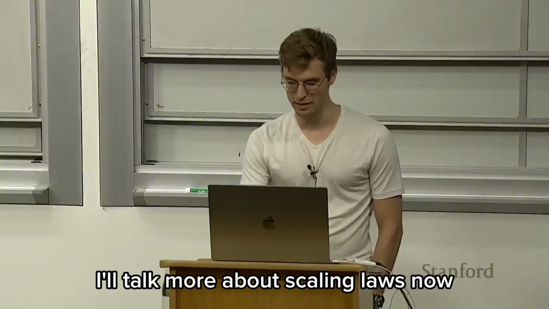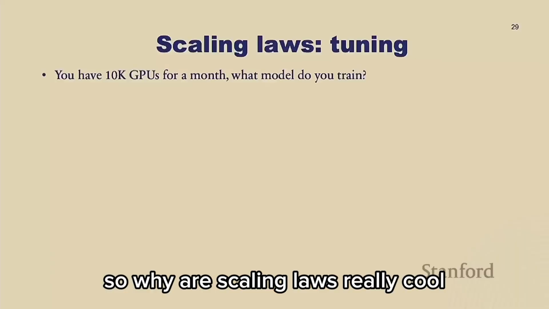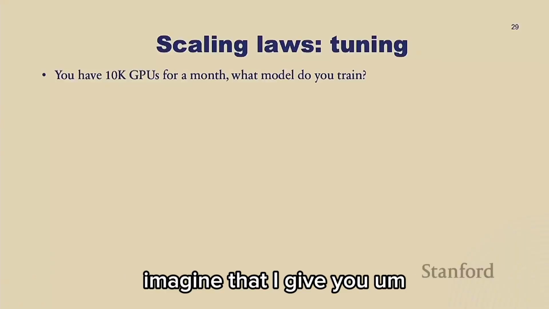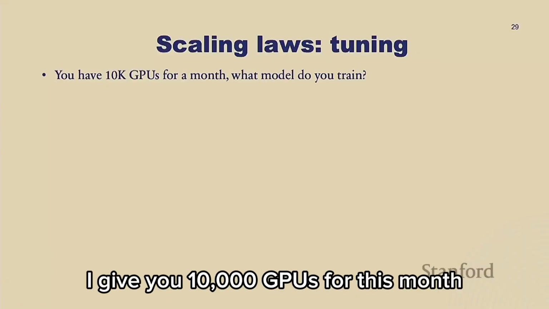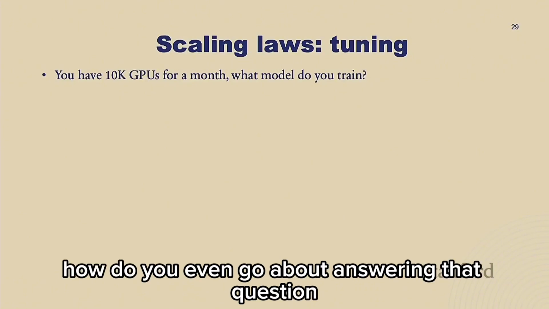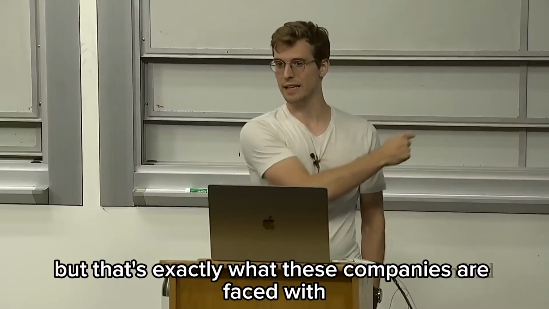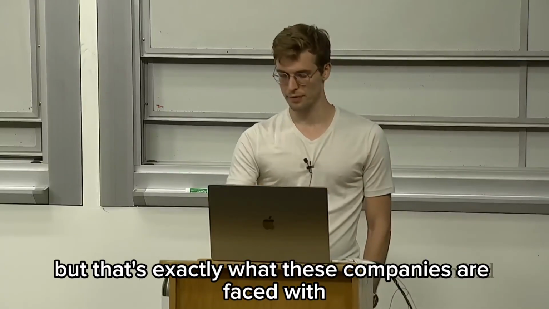Okay, so I'll talk more about scaling laws now. So why are scaling laws really cool? Imagine that I give you, you're very fortunate, 10,000 GPUs for this month. What model will you train? How do you even go about answering that question? This is a hypothetical, but that's exactly what these companies are faced with.